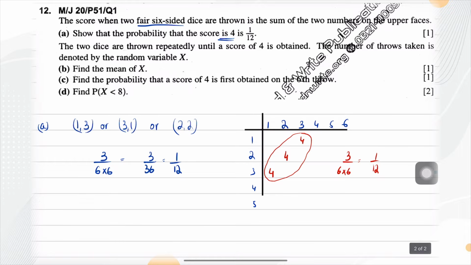Okay, now let's do part B. Before doing part B, let's read the information that we have just before part B. So it says 2 dice are thrown repeatedly until a score of 4 is obtained. So every time a question is of geometric distribution, always watch out for this. Until something is obtained, until a tails is obtained, until a heads is obtained, until a score of XYZ is obtained. Okay, so this is your hint telling you that this is a question about geometric distribution. The number of throws taken is denoted by the random variable x.